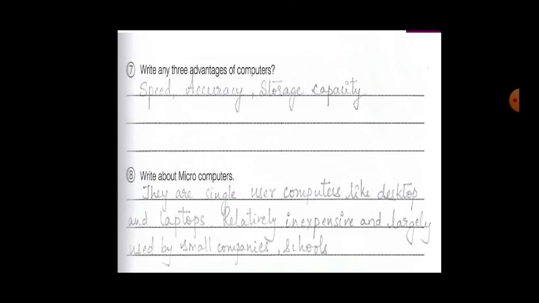Next, write any 3 advantages of computer. There are many advantages. I have given you the 3 advantages. You can still write more, whichever you want. Write about the microcomputer. So what is a microcomputer? Whatever question answers I have given are there in the textbook. It's not out of the textbook. Everything is inside the textbook. So please read the textbook, children. Then you will come to know the answer. Try to answer it. Then only you can see my answers.